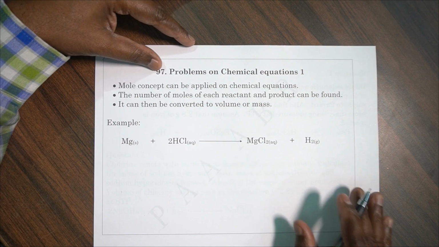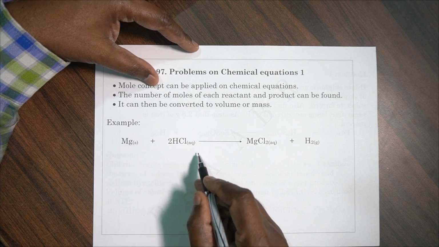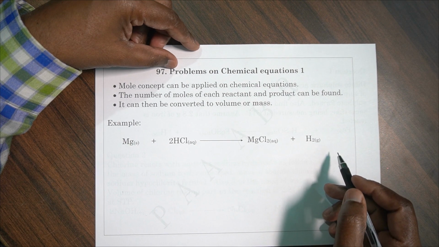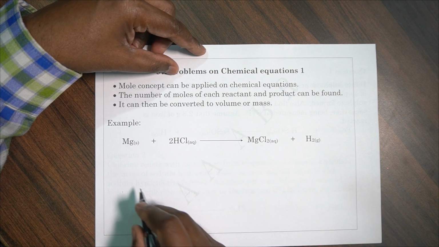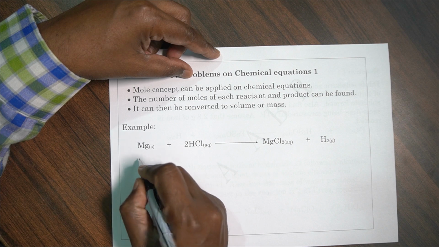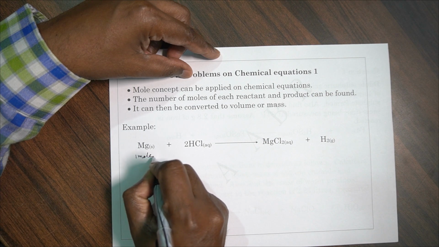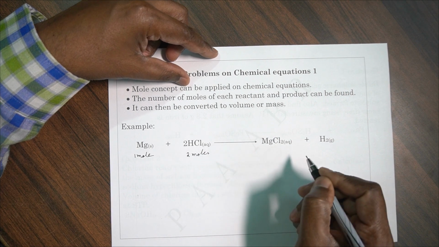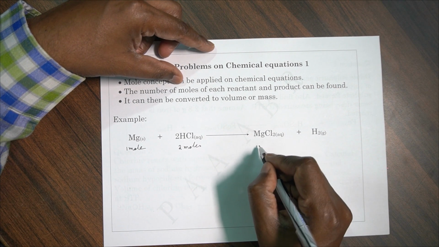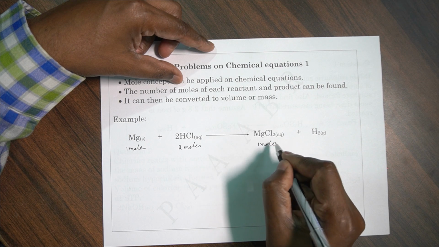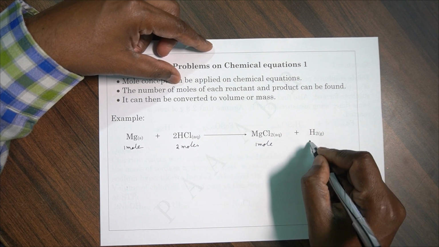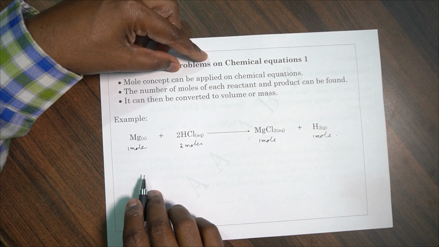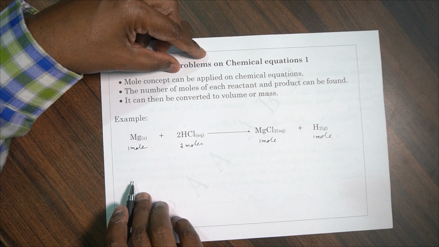Example, we have a reaction here: Mg, magnesium, reacts with dilute hydrochloric acid, giving magnesium chloride and hydrogen. Now applying mole concept, the reaction shows Mg, this is 1 mole. And 2 HCl means there are 2 moles here. Magnesium chloride, MgCl2, this is 1 mole, because there is only 1 MgCl2, and 1 hydrogen, so this is also 1 mole.